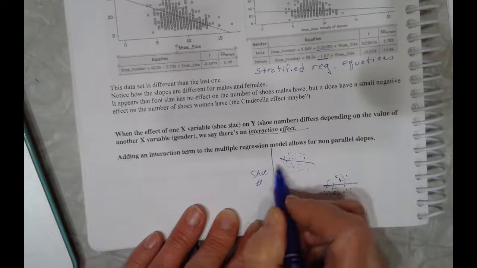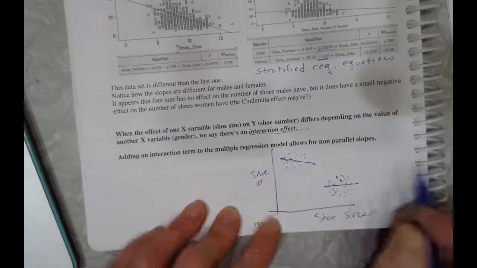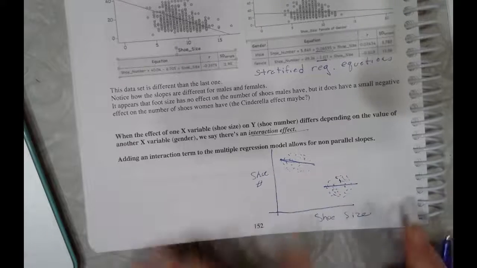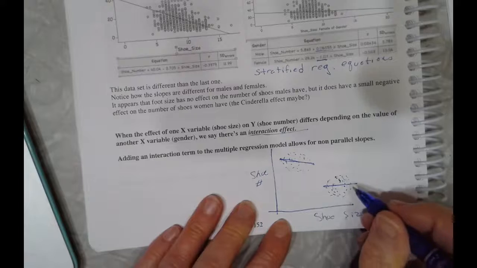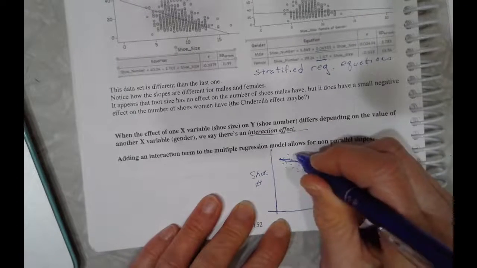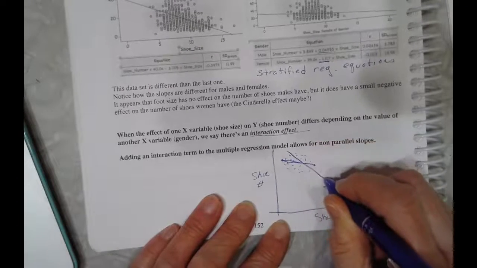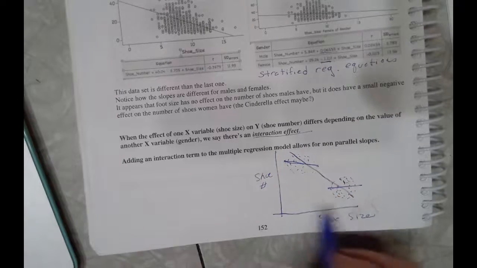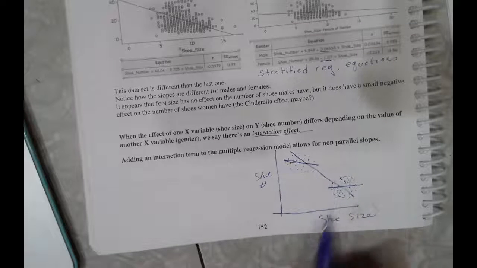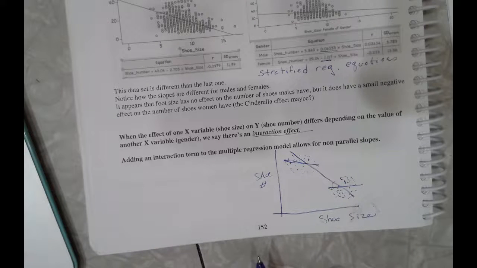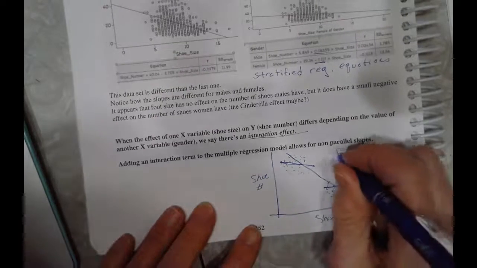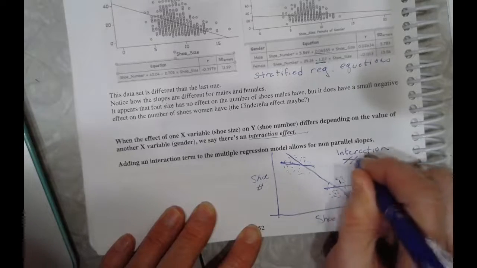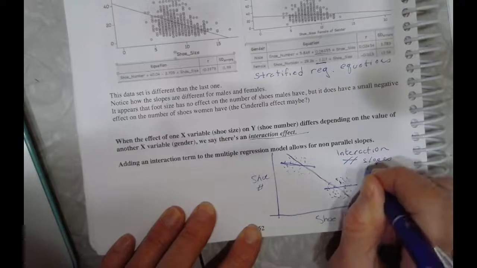So to allow for these different slopes, we're going to have to add an interaction term. But you can see there's confounding as well, because gender is still a confounder, because the overall slope is much more negative than the slight slope here. It's certainly not the average of the two slopes. So there's interaction, non-parallel slopes, and confounding here.